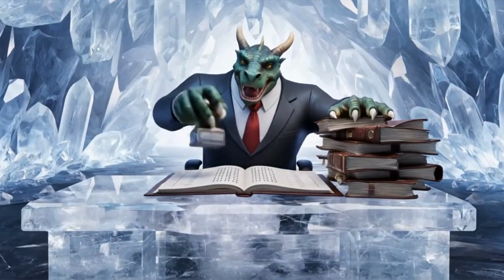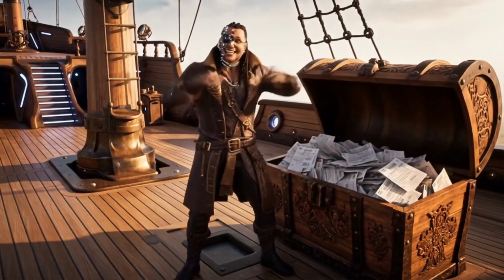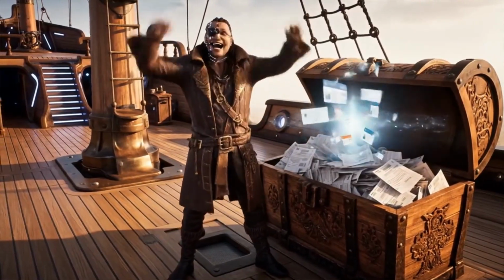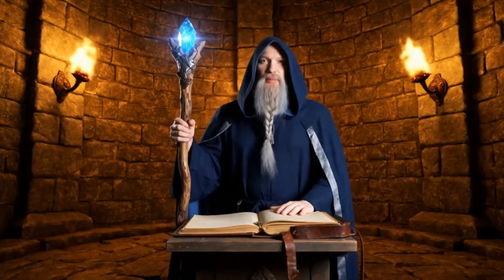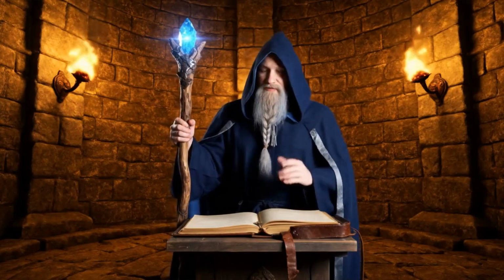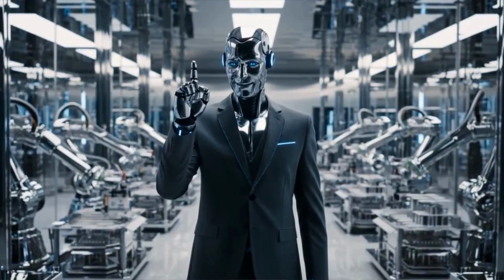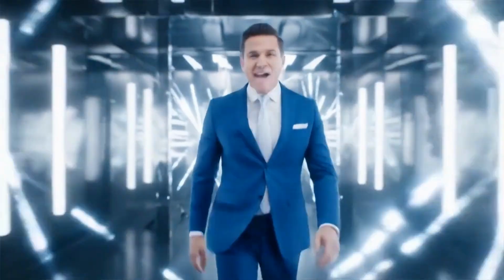Push button AI sets your revenue ablaze. Plunder the market in a single click. Push button AI turns scribbles into treasure. Push the button. Watch profits assemble. Tap now. Push button AI will build your business tonight.